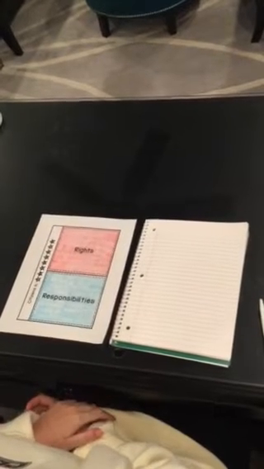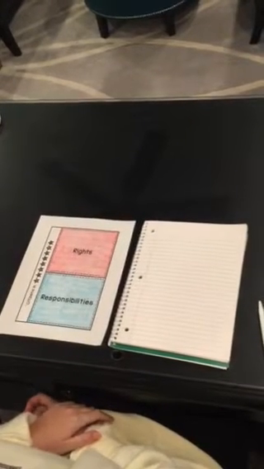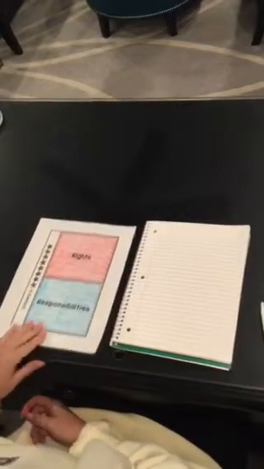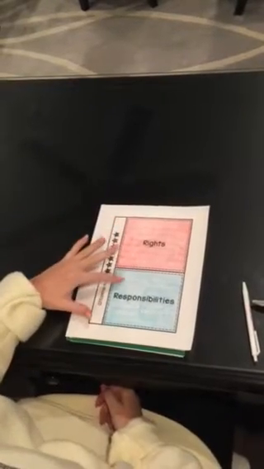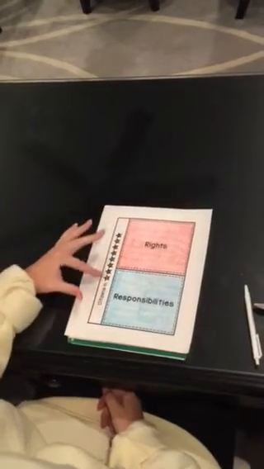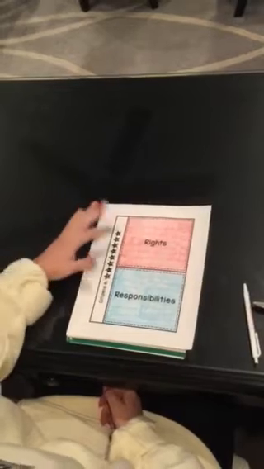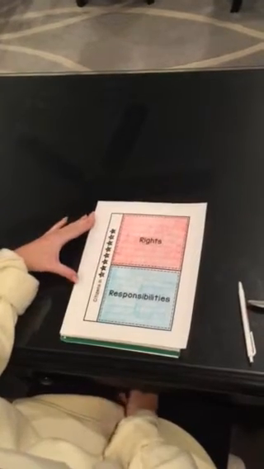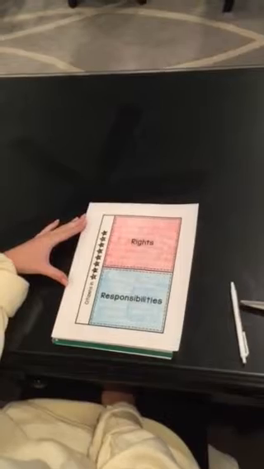All right, hello. Today we are going to go over our third page of our interactive notebook for democracy, which is over rights and responsibilities. So I have begun this page by coloring both the box for rights and the box for responsibilities. I also colored the cute little stars on the side. I colored them red and blue, and you can color them whatever color you would like.